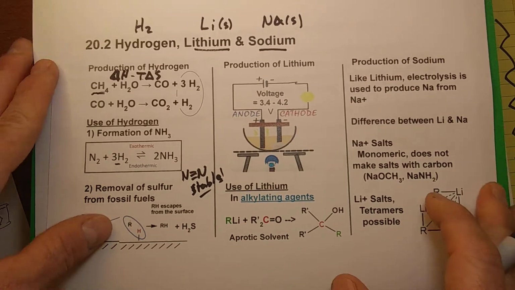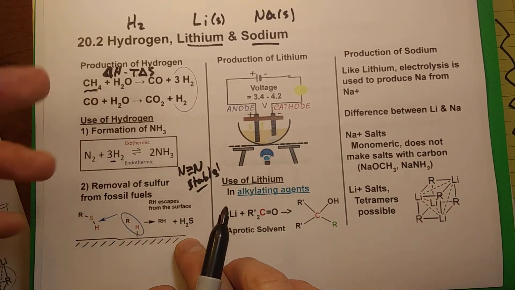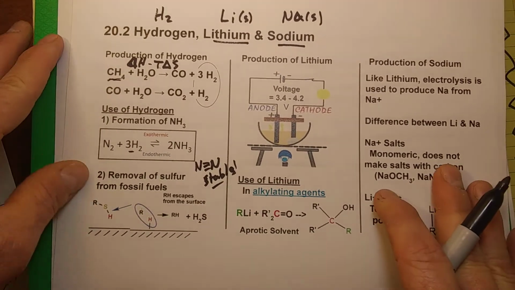So the last thing we can do with hydrogen that I want to point out, there are many things, of course, you could do, but one of them is for fuel.